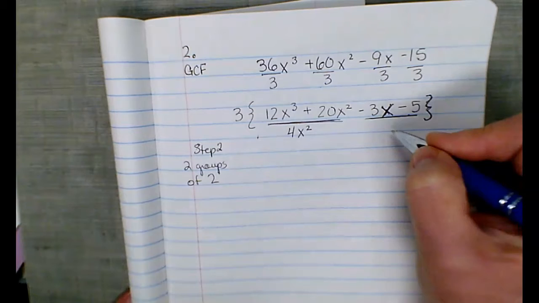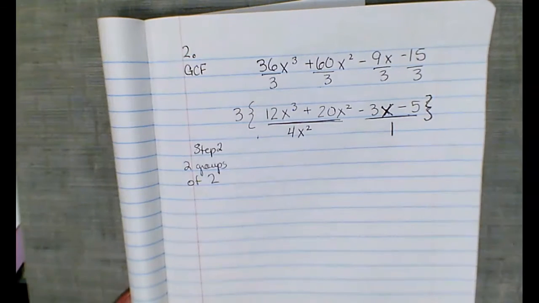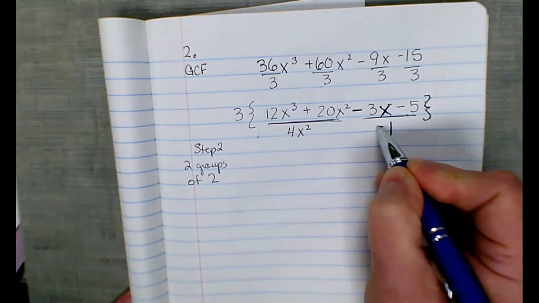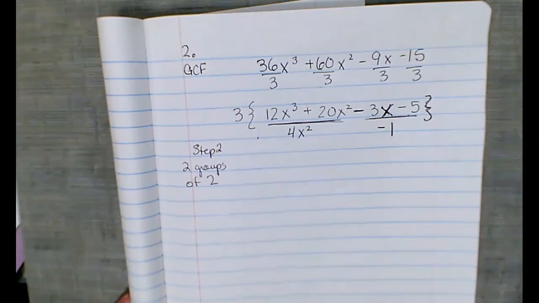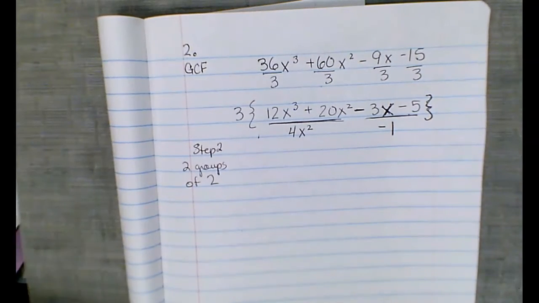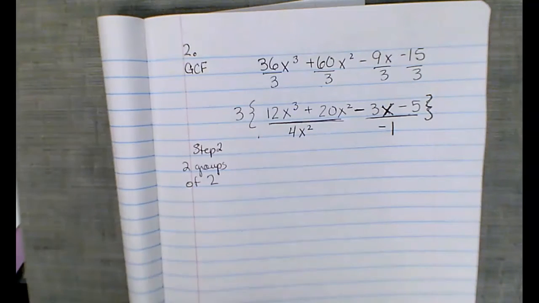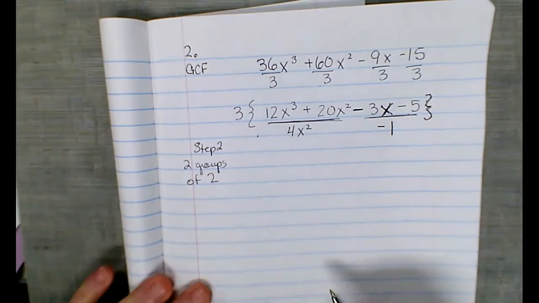If it has no other GCF, the GCF is 1. And if this is a minus sign, this has to be a minus sign. You always, to make the steps work, you have to have a GCF. If there's nothing else, the GCF is 1. And you'll see why, hopefully, in just a moment.